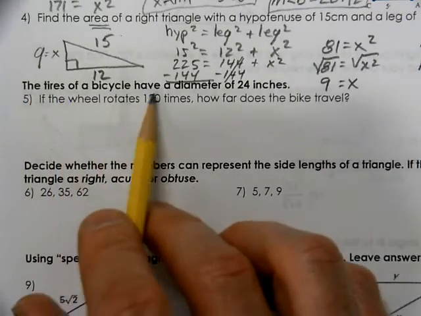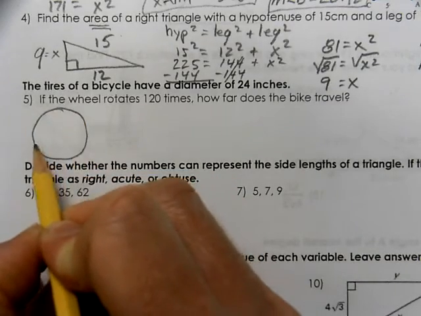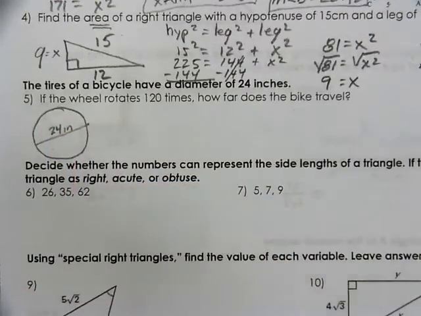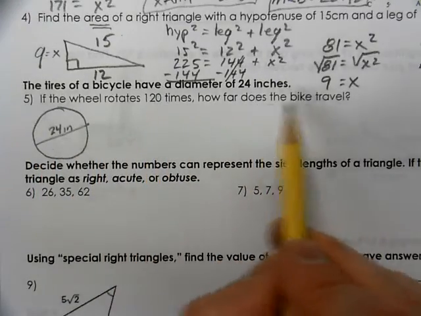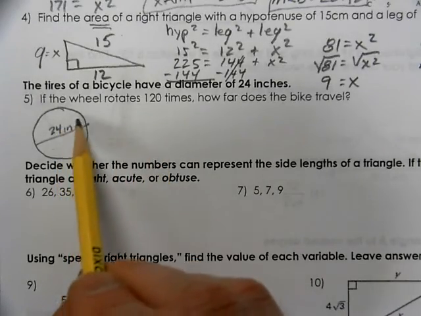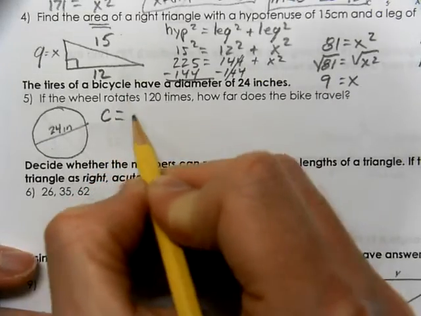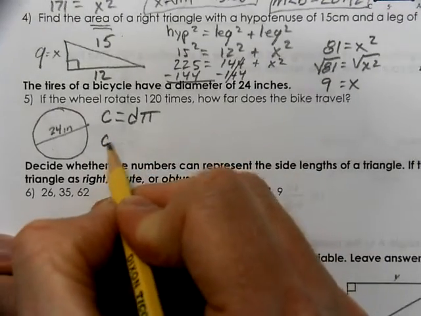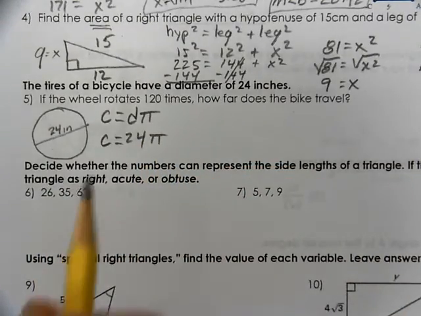The tires of a bicycle have a diameter of 24 inches. So we're going to rotate that wheel many times and see how far it travels. For us to figure out how far that's going to travel, we're going to need to figure out the circumference. C equals diameter times pi. So the circumference is going to equal the diameter times pi. That would be your exact answer.